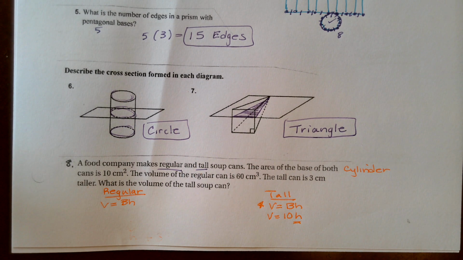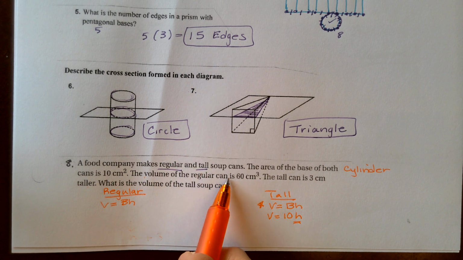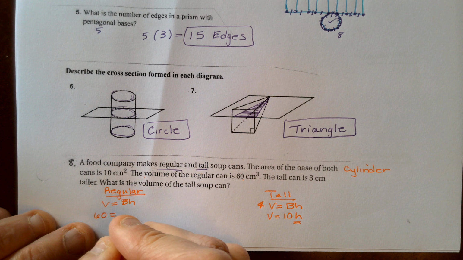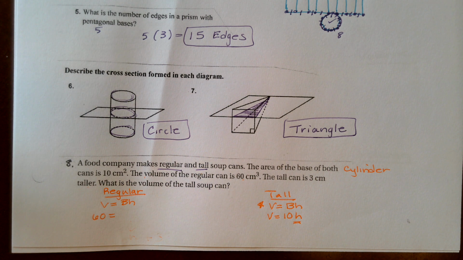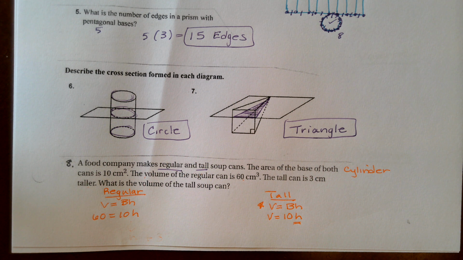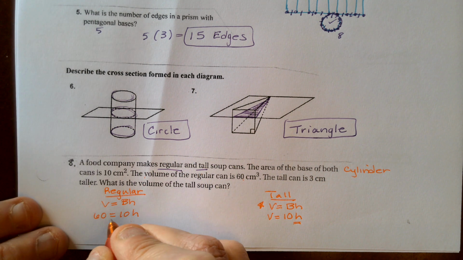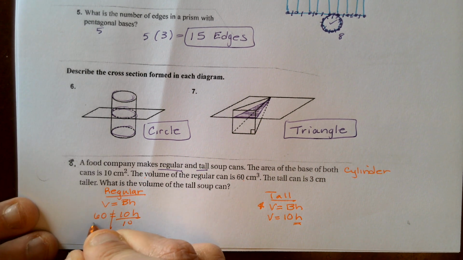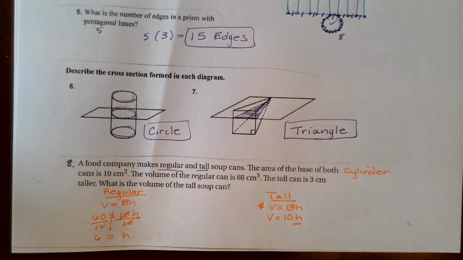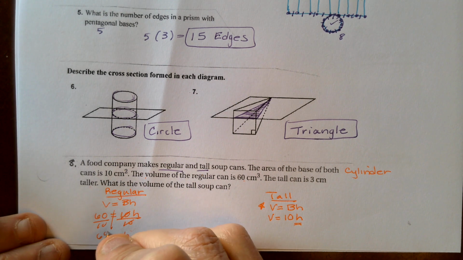If we can. The volume of the regular soup can is 60. Put that in for volume. The base of both is 10, so we have 10. And height. Well, isn't that nice? So solve for h. Divide by 10. H is 6. Okay, so the height of this one is 6 centimeters.